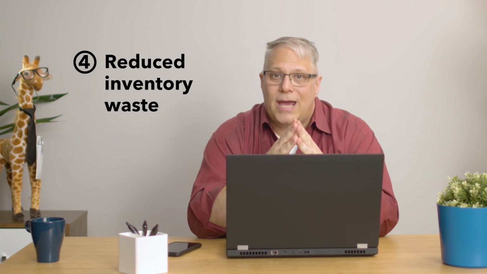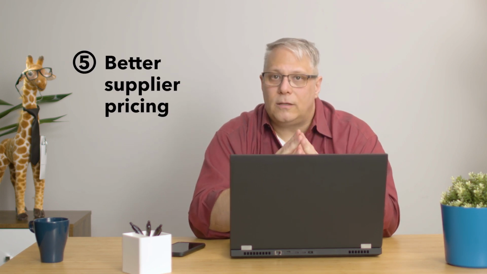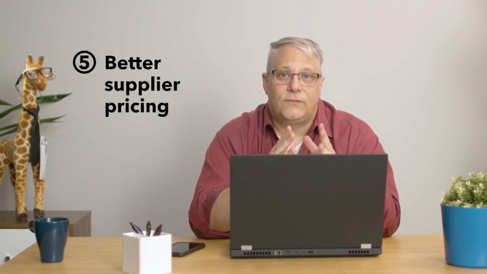The third one is happy customers. Inventory analysis enables faster response times and efficiently filled orders, which in turn earns you loyal customers. The fourth one is reduced inventory waste. A proper analysis can dramatically improve inventory controls. This also applies to theft, lost inventory, and shrinkage, which can reduce costs and allow you to introduce cost controls. The fifth and final one is better pricing from suppliers. Knowing which items are most profitable helps you confidently negotiate with suppliers and improve your bottom line.